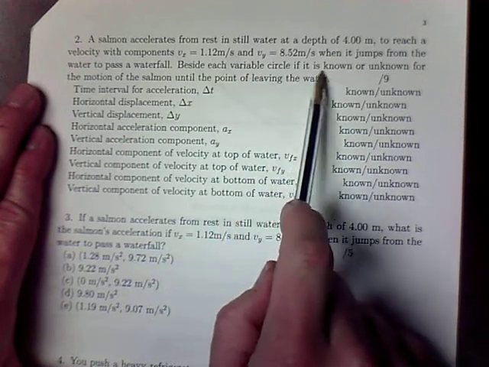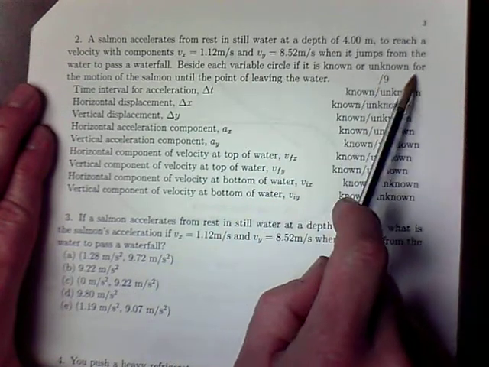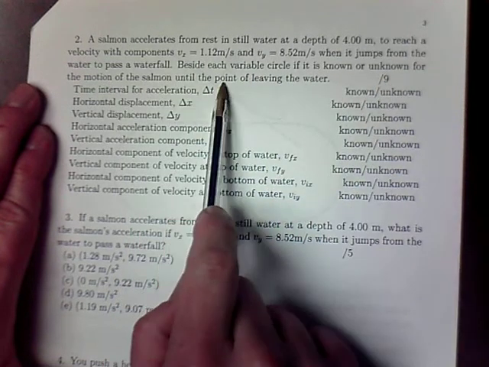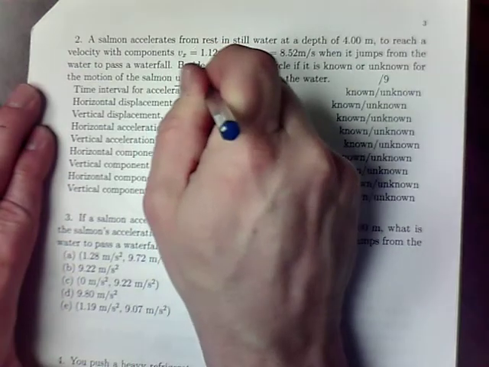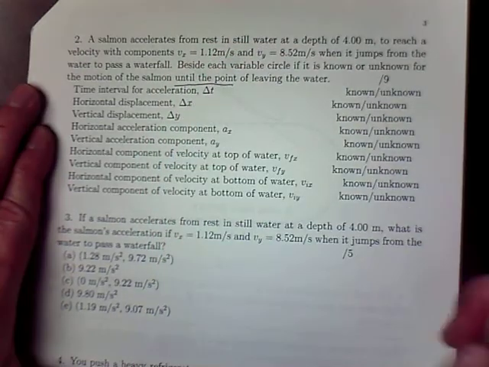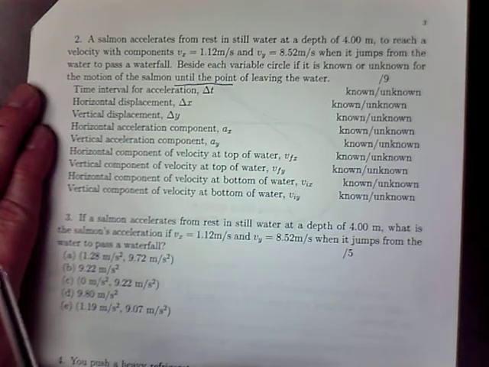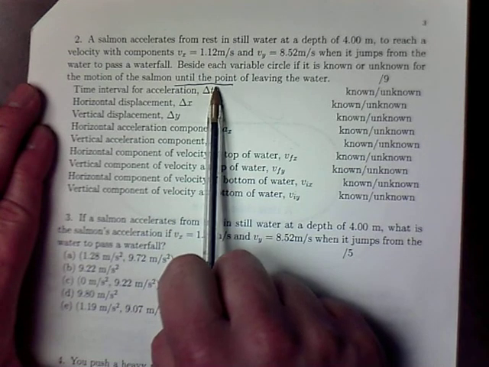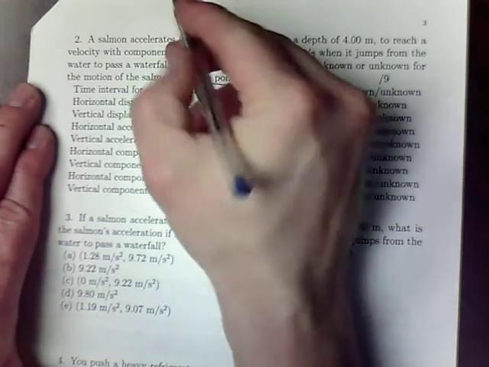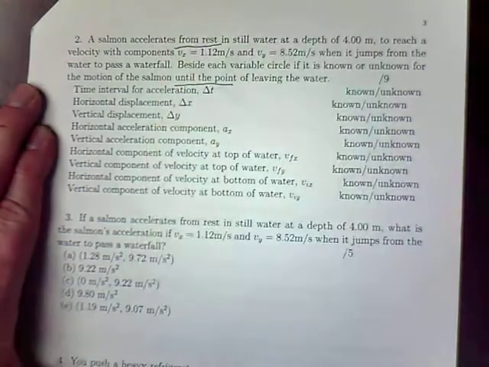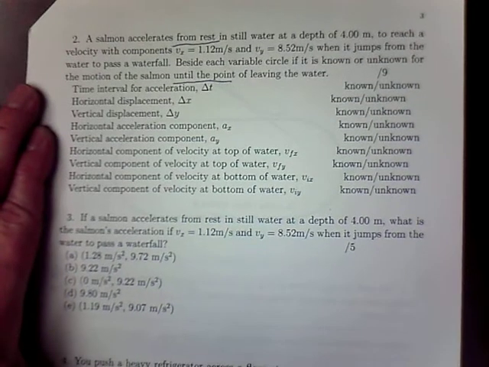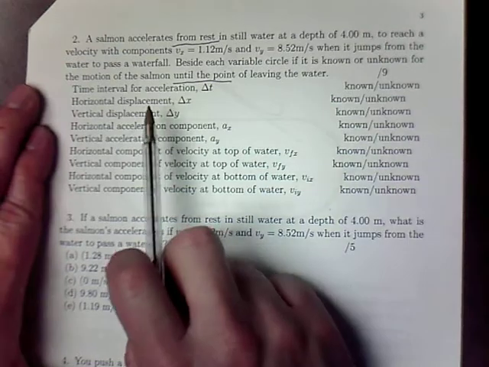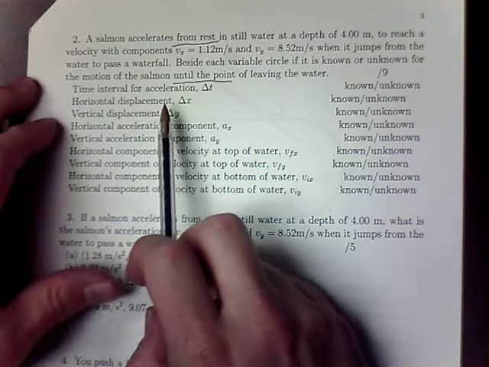Beside each variable, we're asked to circle if it's known or unknown for the motion of the salmon until the point of leaving the water. So that means from anytime before the point where it leaves the water. We're also told here that this is from rest, so there's a few key words in this sentence. So we're asked to identify what's known and unknown.